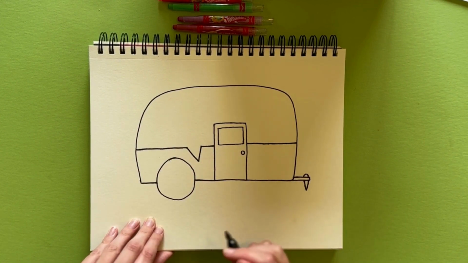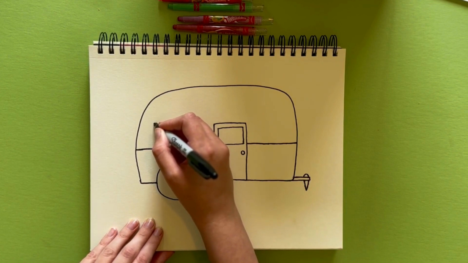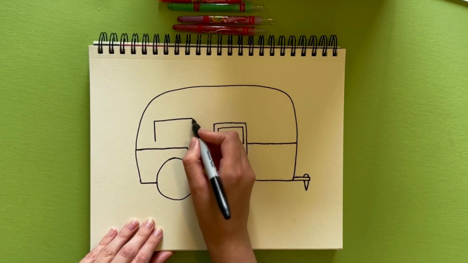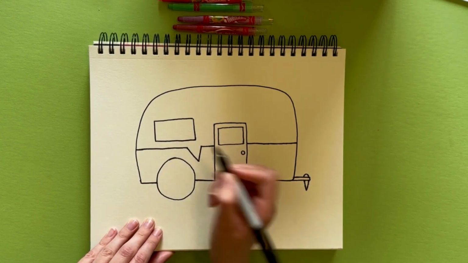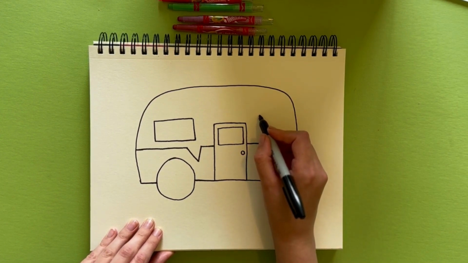Now I'm going to draw the windows. So I'm going to do a window right here. It's going to be a long rectangle, and this one over here is just going to be a small square.